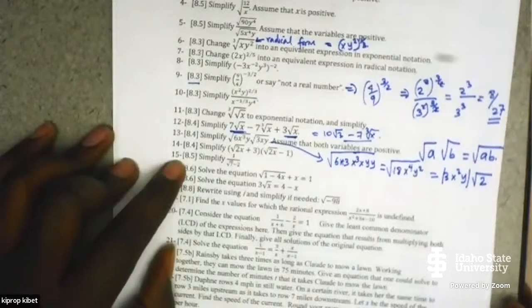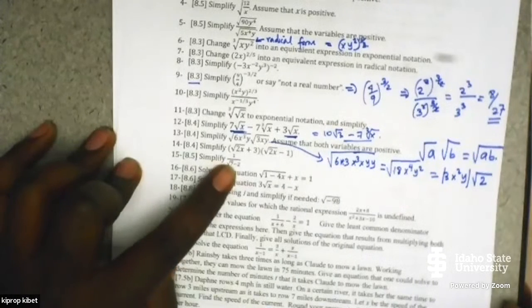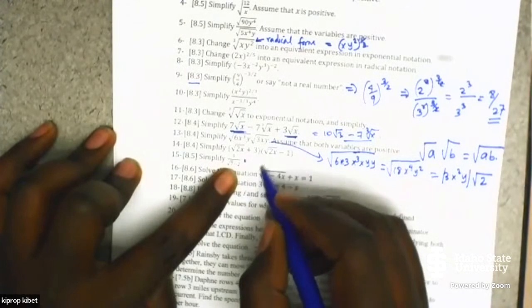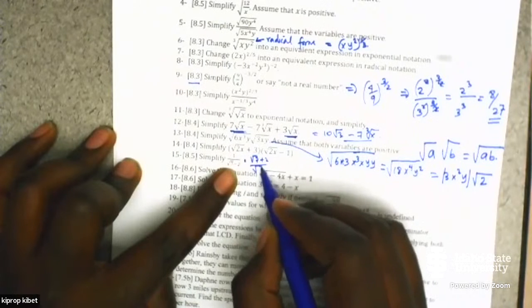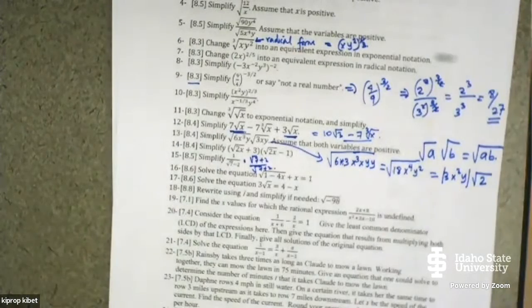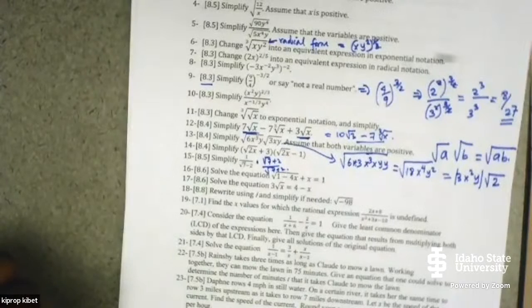On number 15, you know how to write the conjugate, right? So you multiply by the conjugate. You simplify number 15. What is the conjugate here? The root of 7 plus 2 all over the root of 7 plus what? Multiply by the conjugate. So you multiply by the conjugate there, and then you simplify.